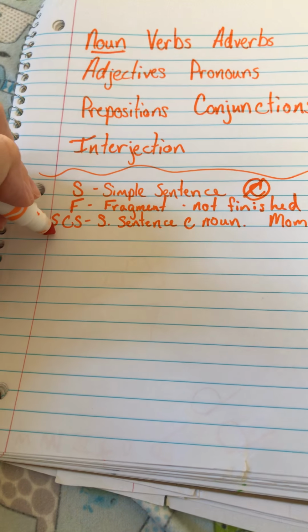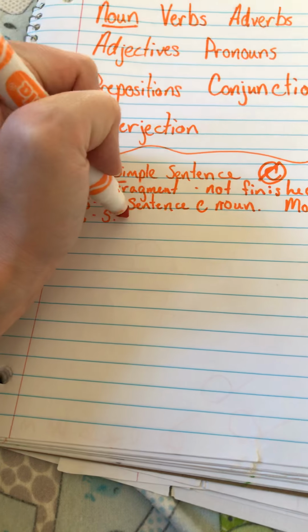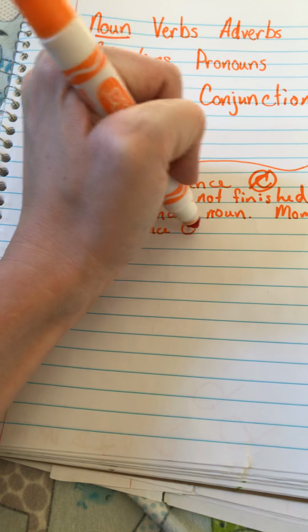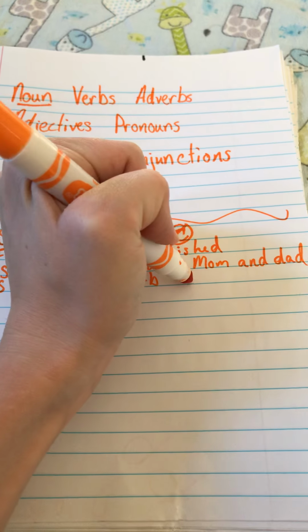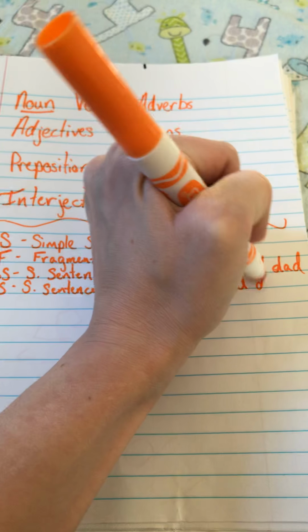We also have an SVC, which is a simple sentence with a compound verb. So that is like, we ate and drank.